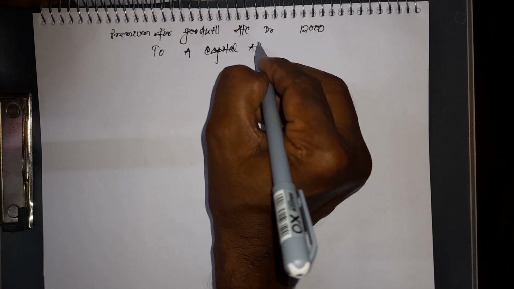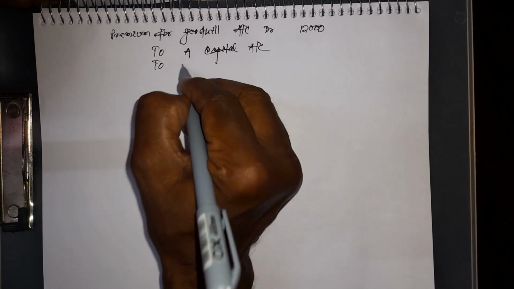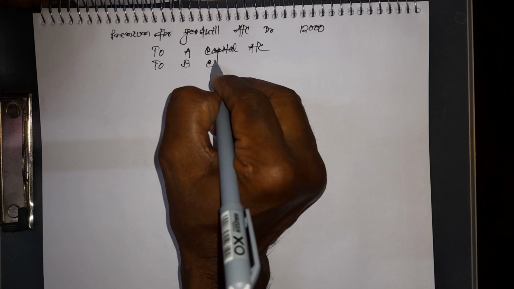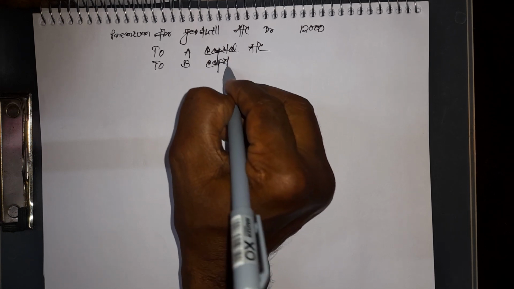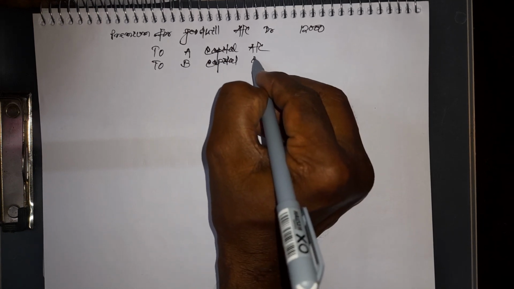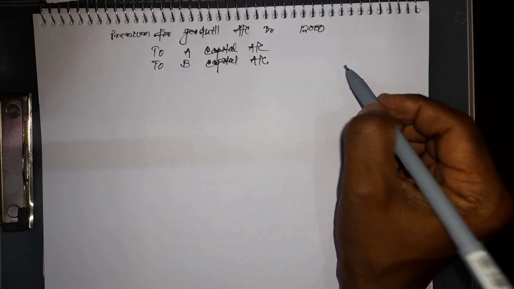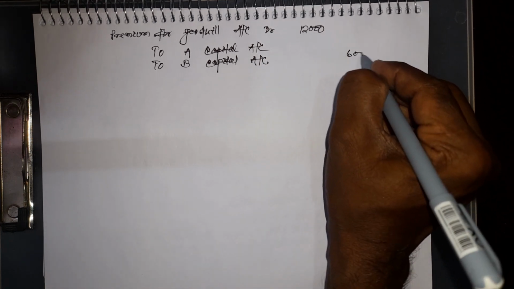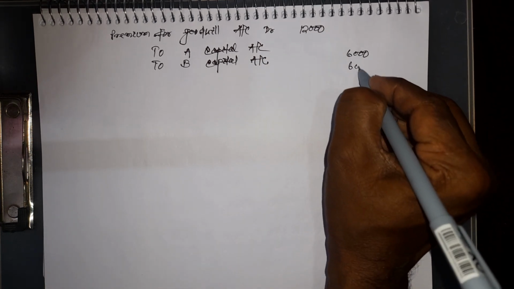Equally, because both sacrificed 1/10, 1/10, equally. So we will write 6,000, 6,000.